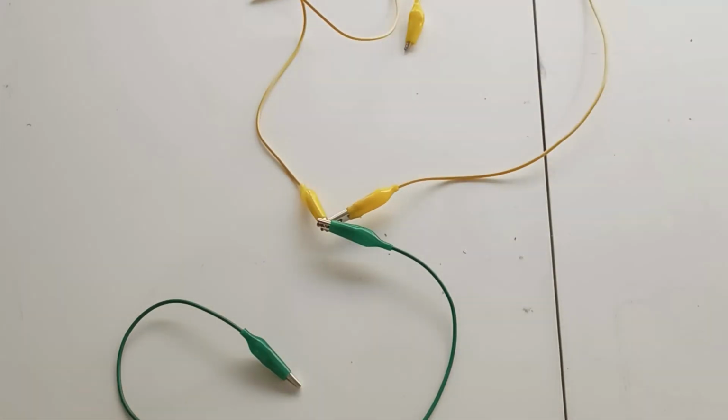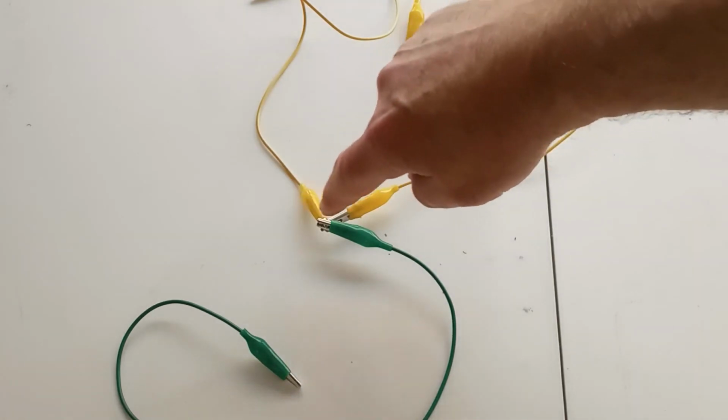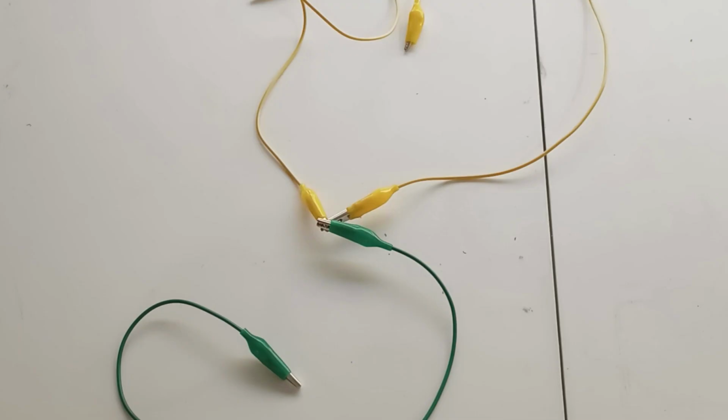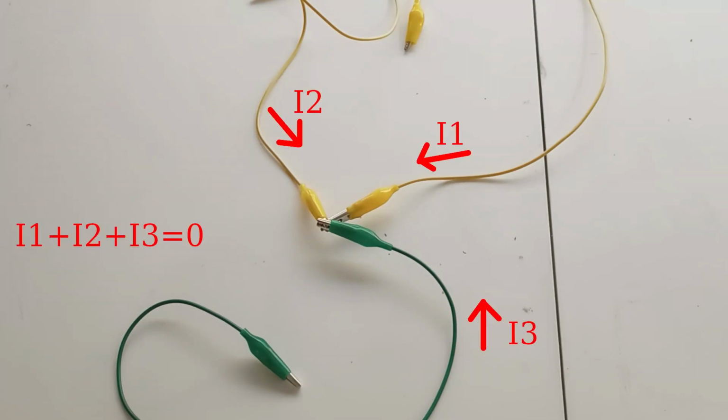We know that no charges dribbled off and landed on the floor, so the sum of those two currents must have gone this way. If we take currents flowing towards the junction of the three wires as positive, and the current flowing away as being negative, then we can write a formal equation that looks like this.